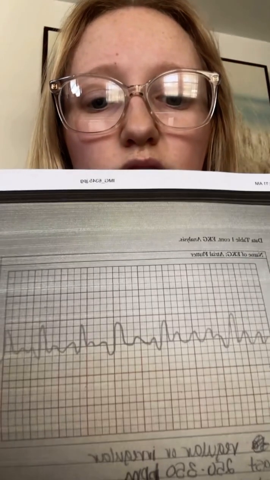Next we have, this one is atrial flutter. You can see it. This one is regular or irregular, and it's fast, 250 to 350 beats per minute. The atria contract rapidly, causing inadequate blood supply to the ventricles.